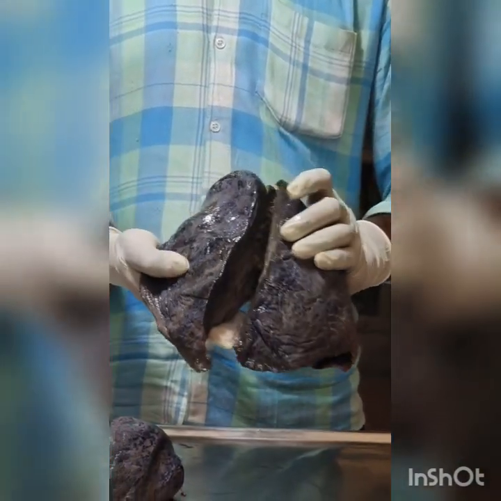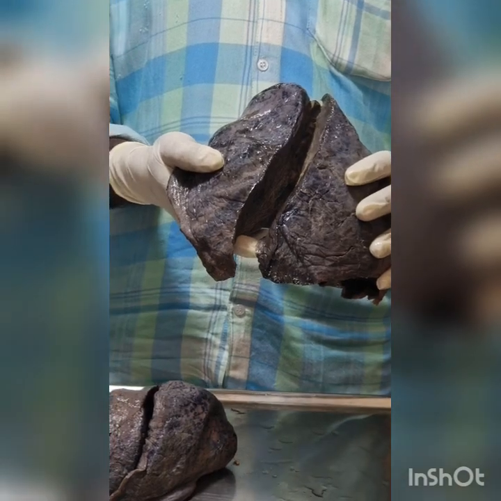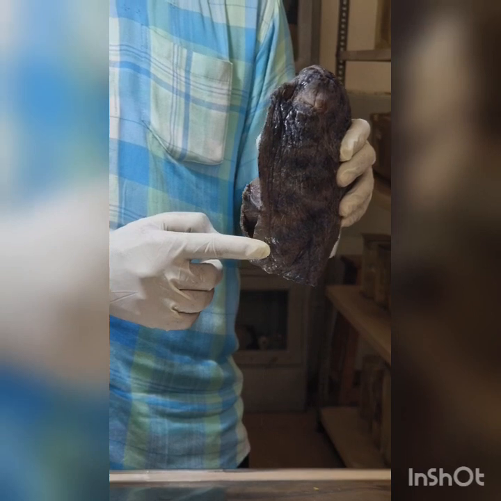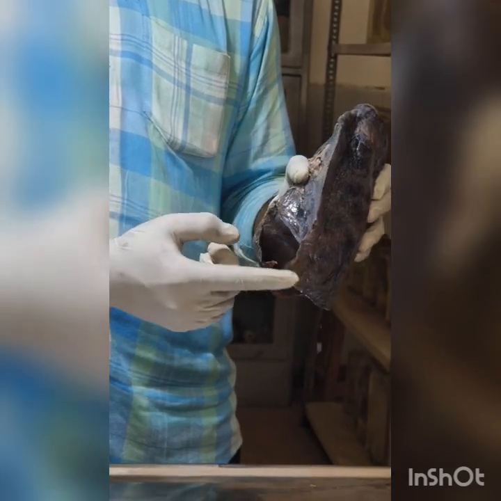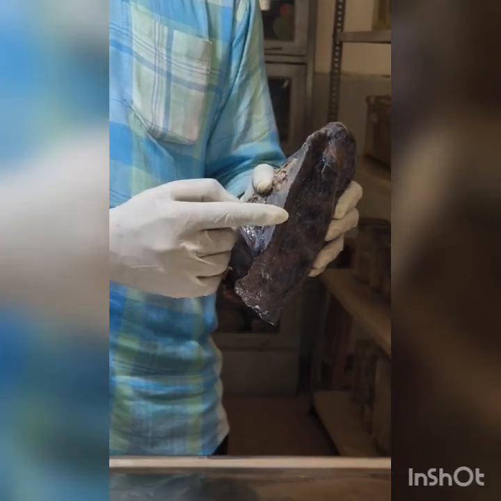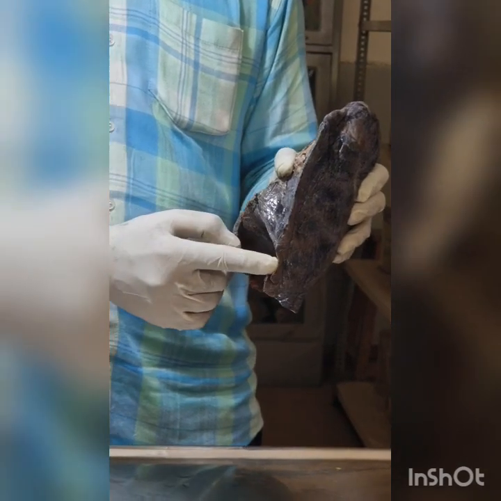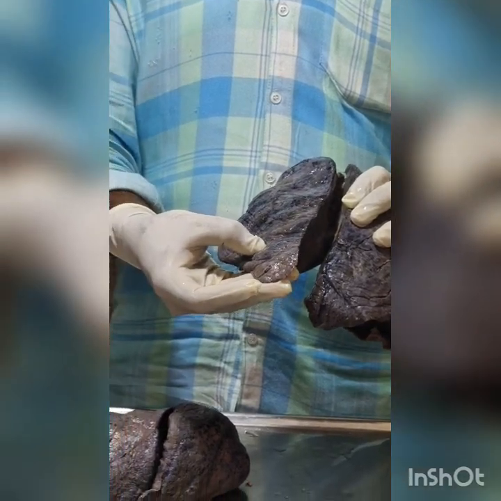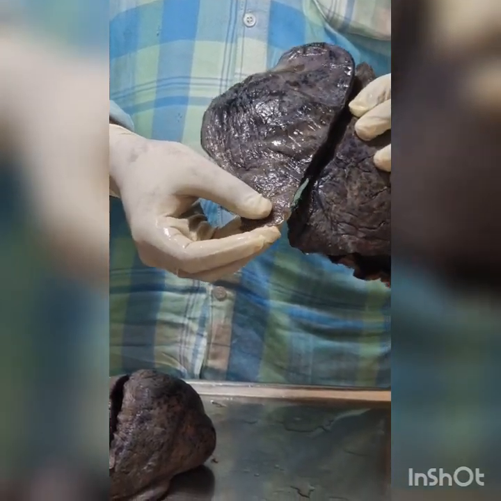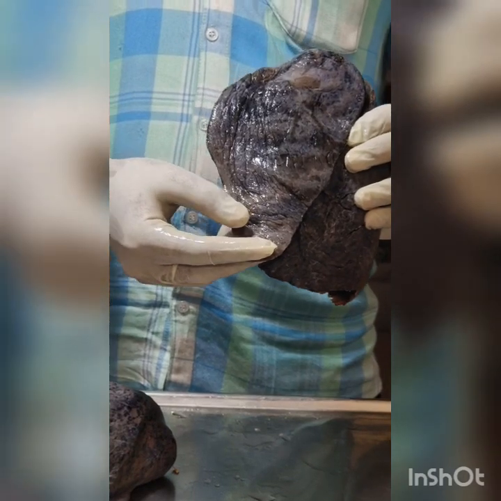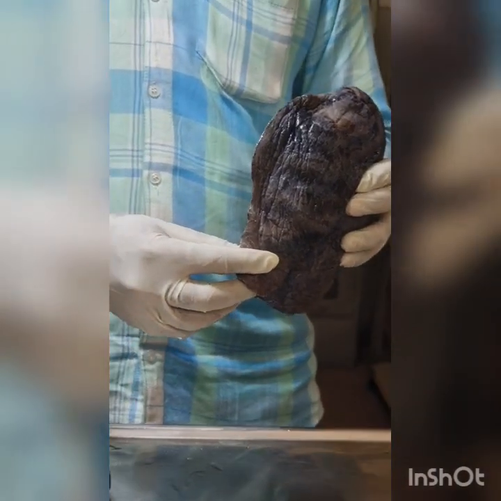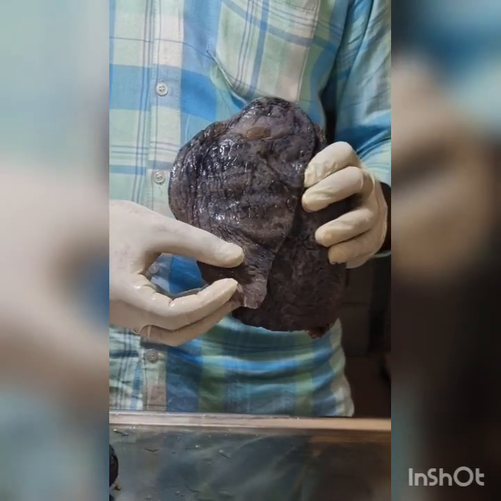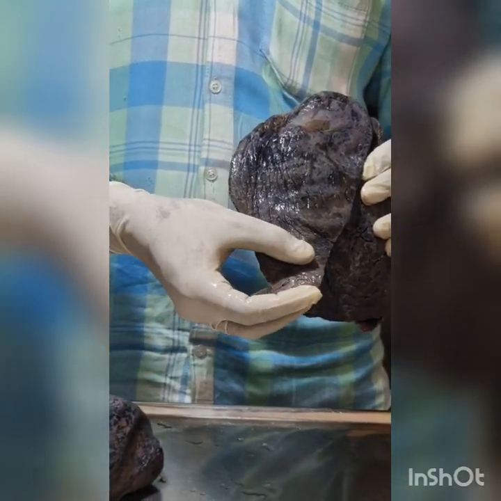So the left lung has two lobes, upper and lower, and one oblique fissure. The anterior border of the left lung is curved and interrupted, and that we call the cardiac notch. And the tongue-like projection in the upper border we call the lingula. Lingula is a characteristic feature of the left lung. So the cardiac notch and lingula are present in the left lung.